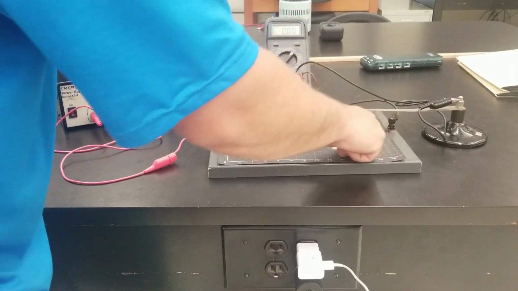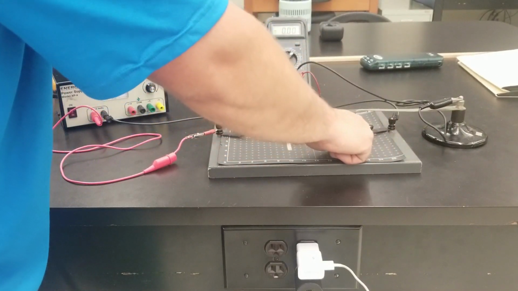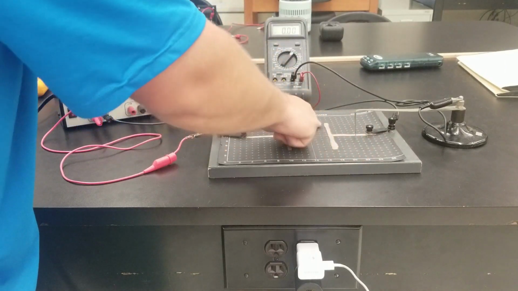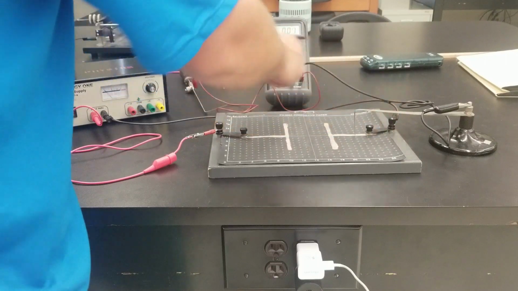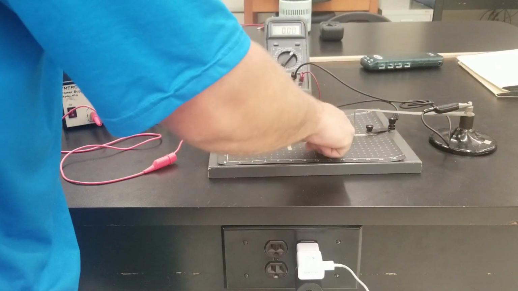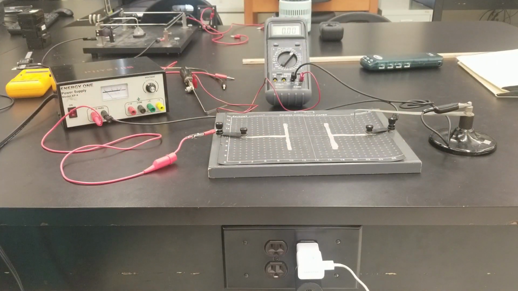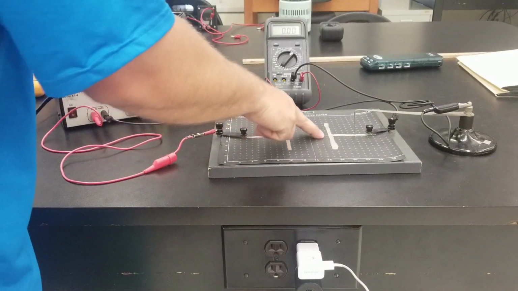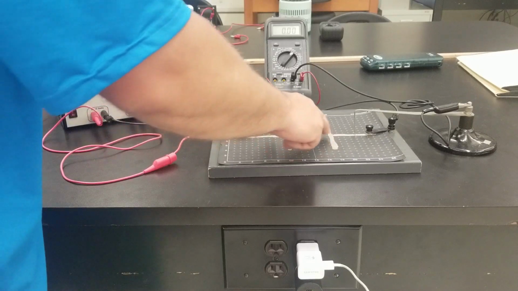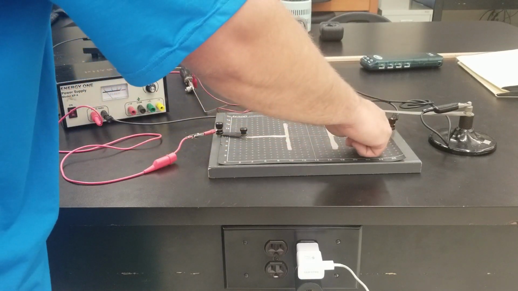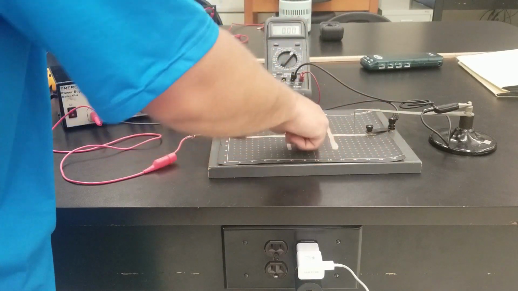Now it goes through this little joint here and into this silver paint. So what I'm going to do is hook that black so that it's on the silver paint. That means this whole bar is going to be the negative side. This whole bar will have the same voltage as this black wire. This will be the negative side.